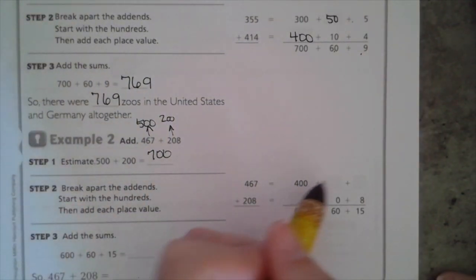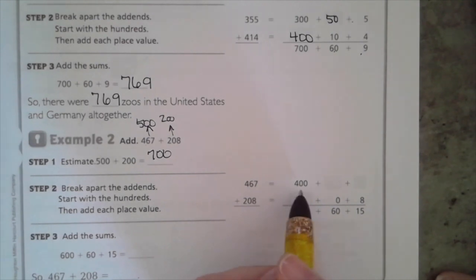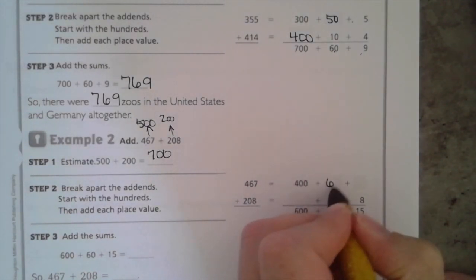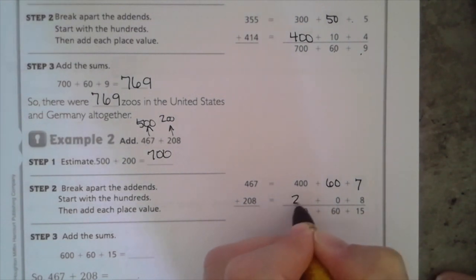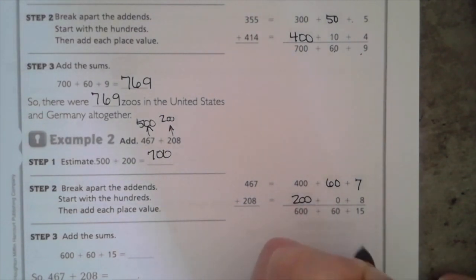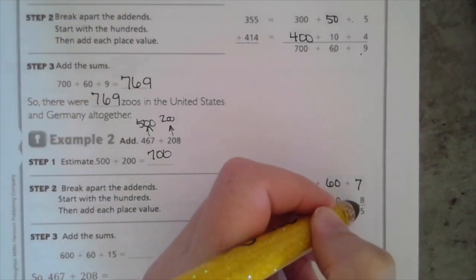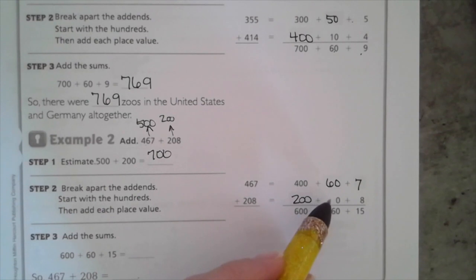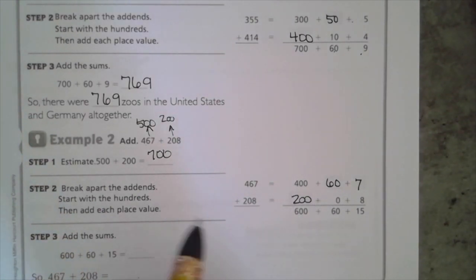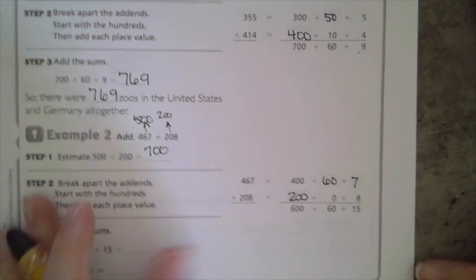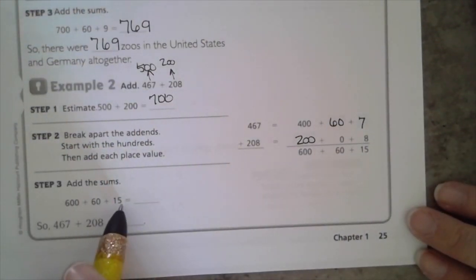Now I'm actually going to break it apart to add. 467 is 400 plus 60 plus 7. And then 208 is 200 plus 0 plus 8. Now I'm going to add them going straight down. 7 plus 8 is 15. 60 plus 0 is 60. And 400 plus 200 is 600. Now I just have to put together 600 plus 60 plus 15.